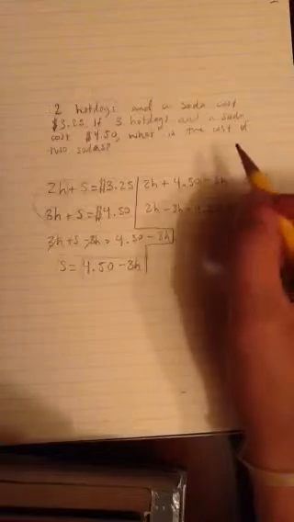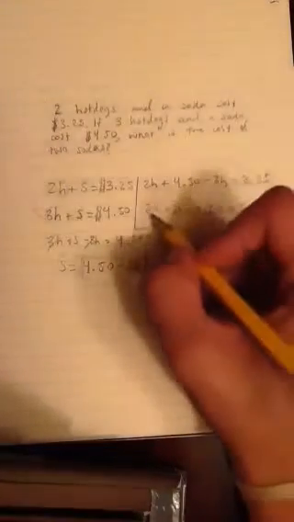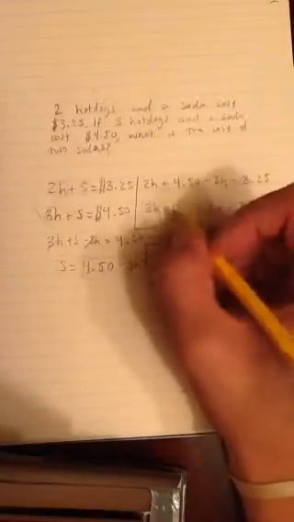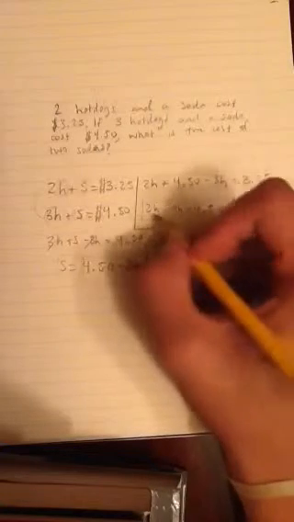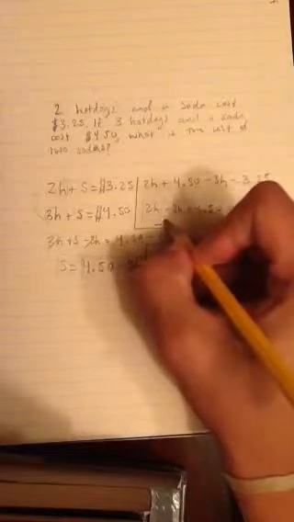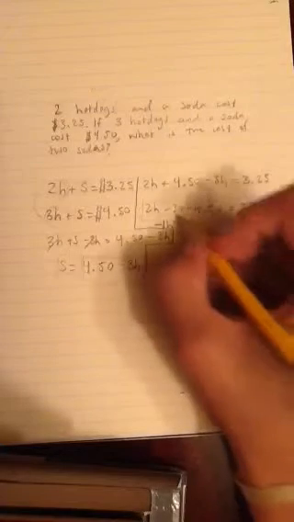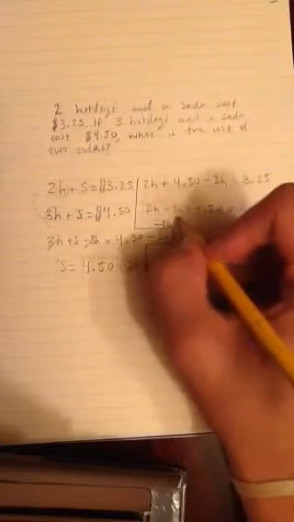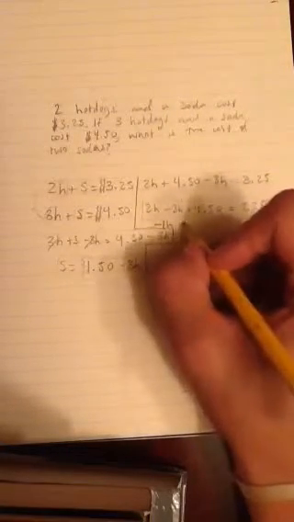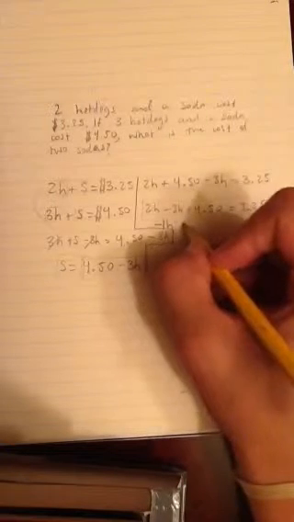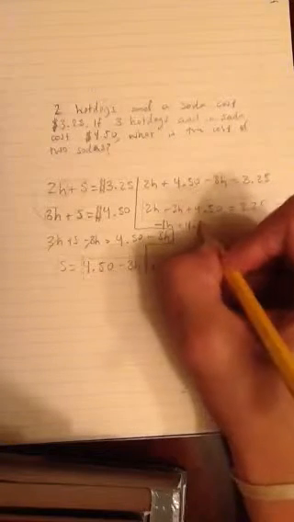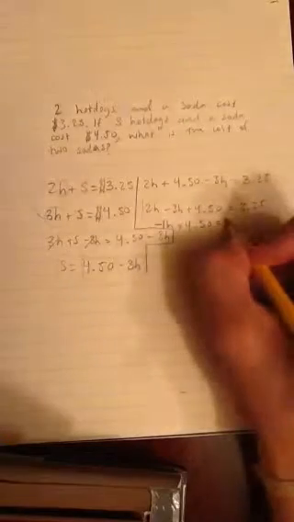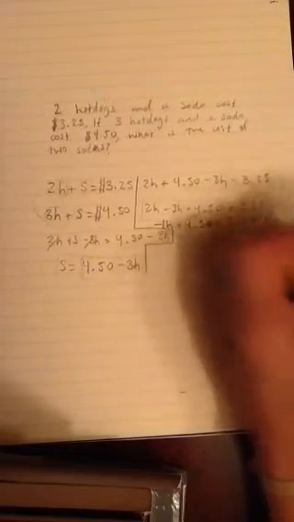Okay, so these two, when subtracting them, turn out to be negative 1H. So we can rewrite the equation with this new value. So negative 1H, or 1 hot dog, plus 4.50 is equal to 3.25.